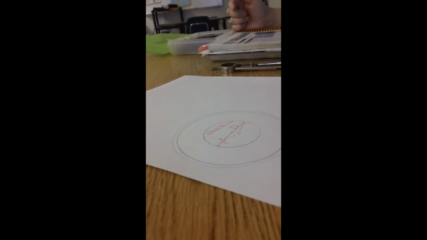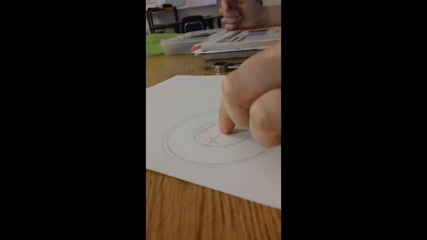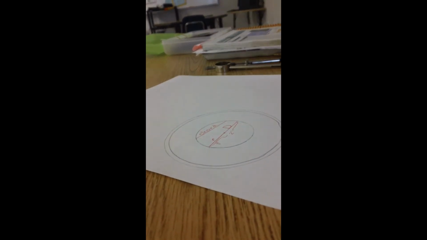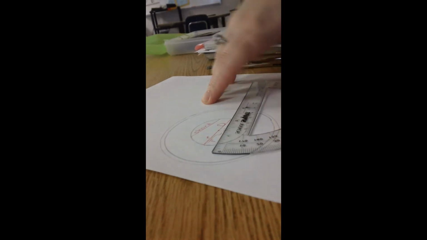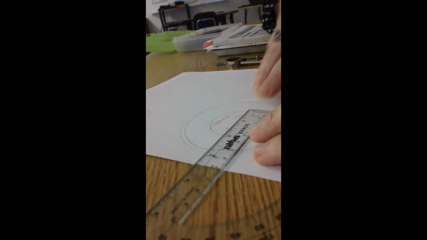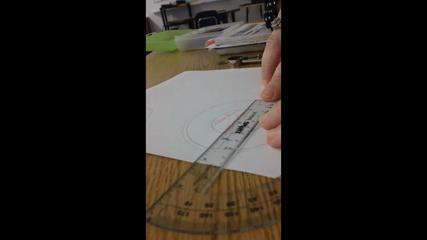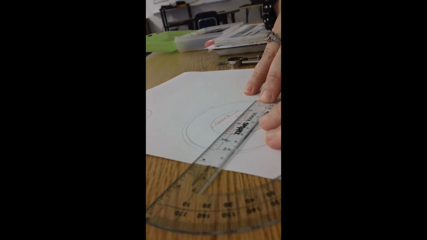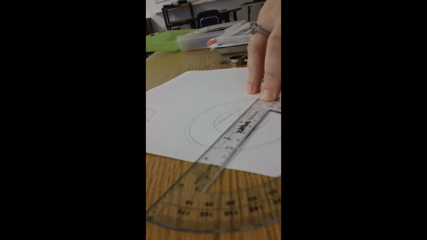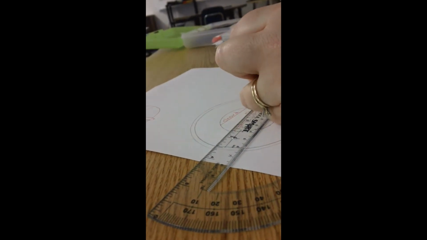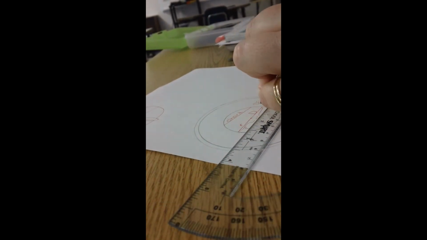But the diameter changes. How many inches is my diameter for the small circle? My diameter is just 2 inches. Well, how about for this outside circle? My diameter is 3.5 inches. So the diameter equals 3.5 inches.